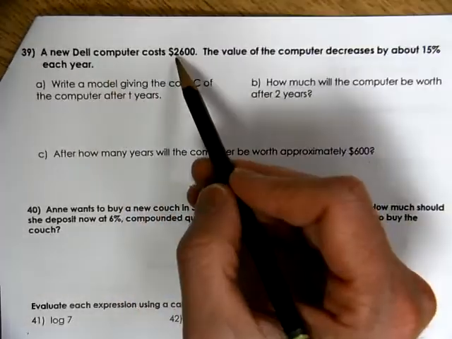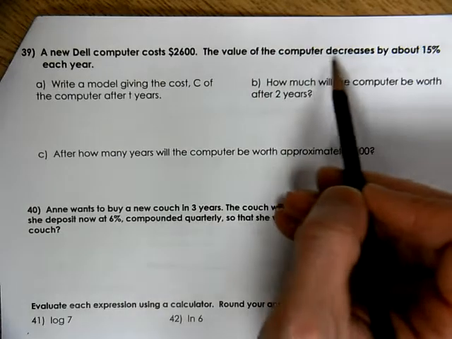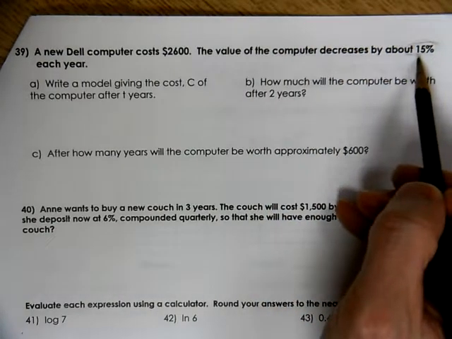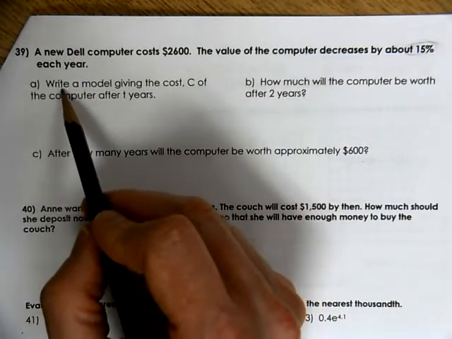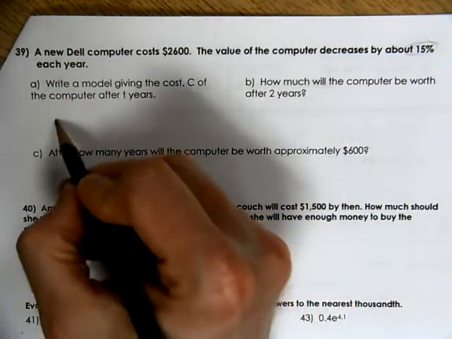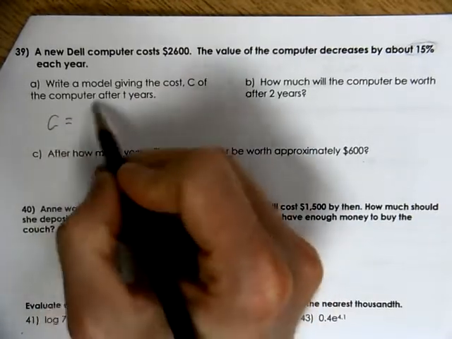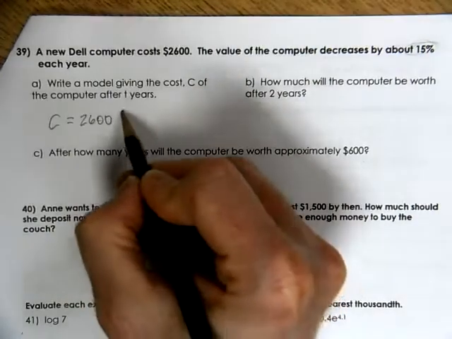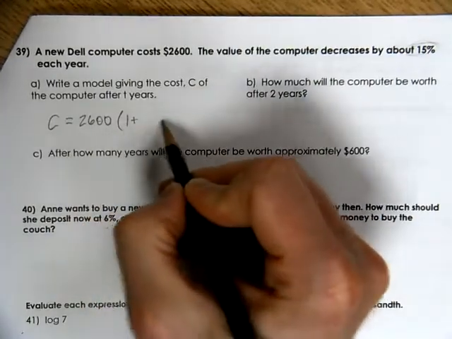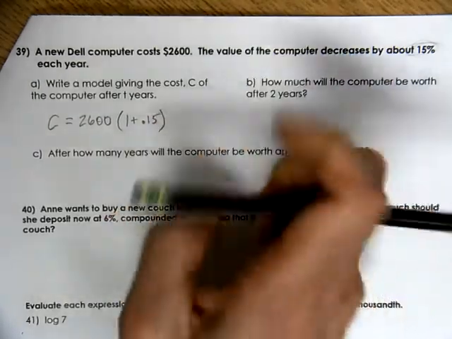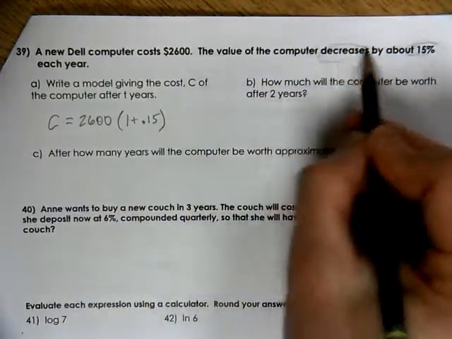Okay, a new Dell computer costs $2,600. The value of the computer decreases. When you buy it, it's not worth as much after time. Write a model giving the cost C of the computer. So C equals the amount that we're starting with, 1 plus 15%, which is 0.15, and actually this is a decrease, isn't it?